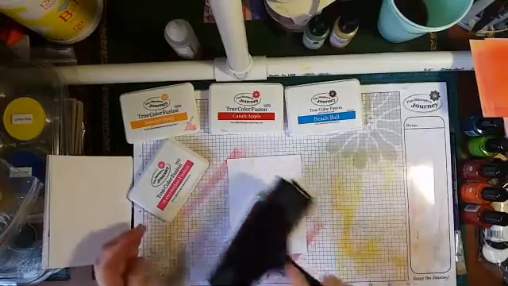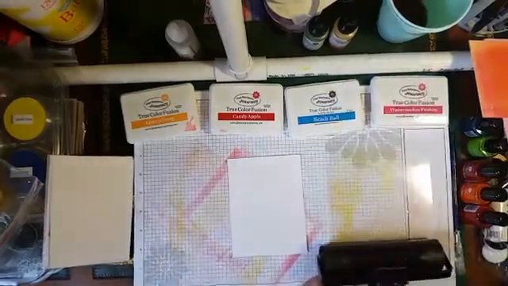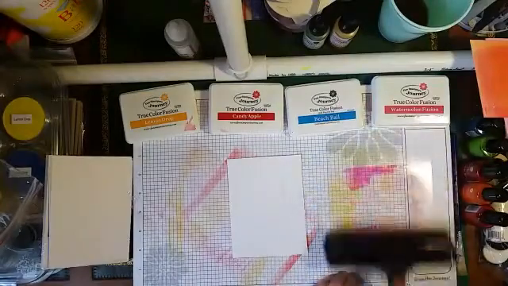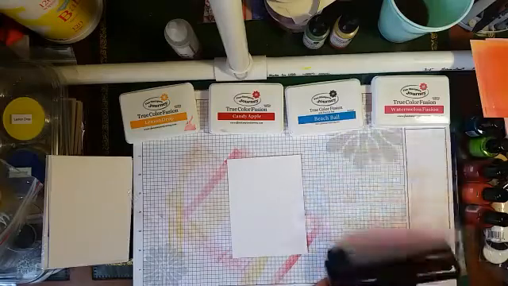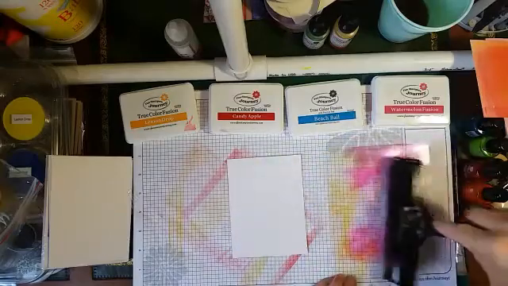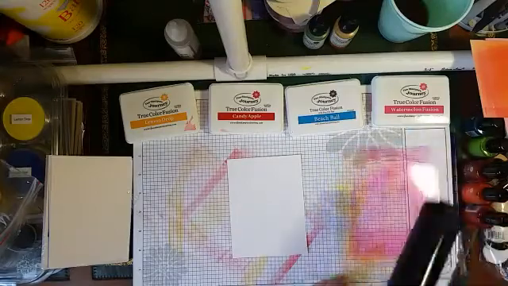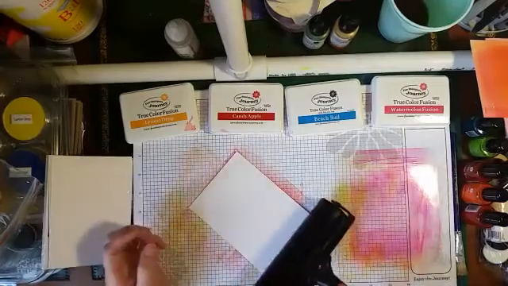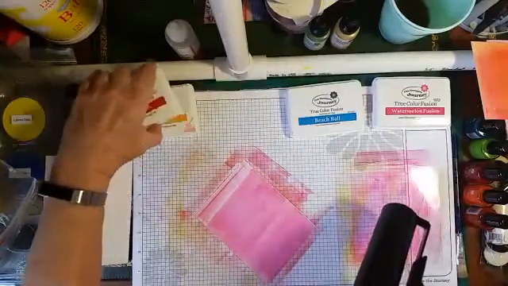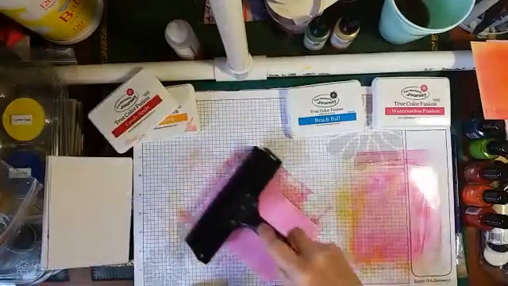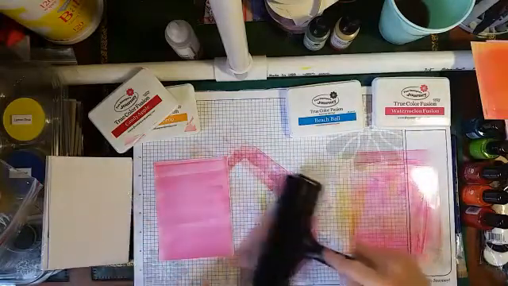Just ink up your brayer with your Watermelon Fusion and run it across here and get all of that blender mixed in with it. I don't think my brayer is turning. So let's see what happens with this one. Ooh, that's kind of neat. I keep hitting my other colors. I've got ink all over them. But that's pretty, isn't it? That's the Watermelon Fusion.